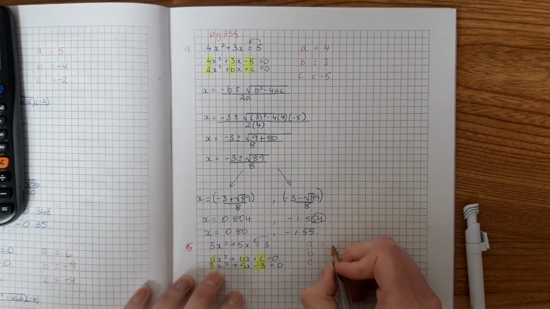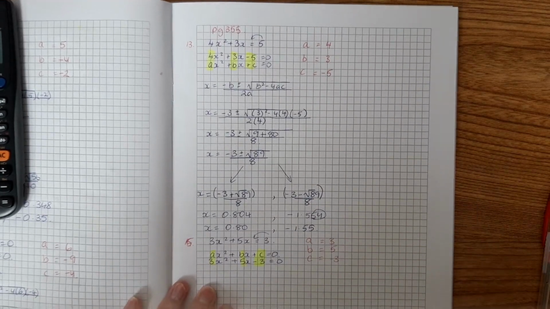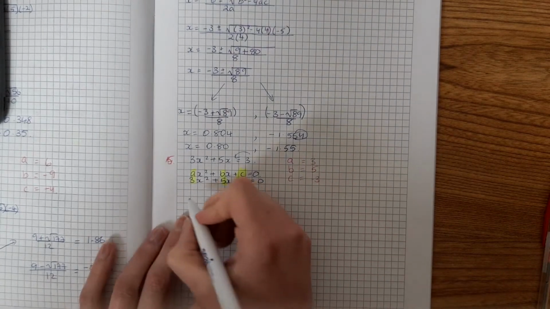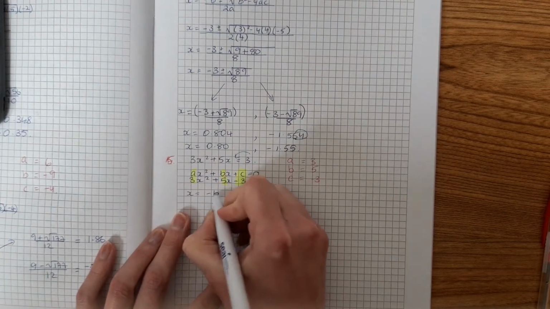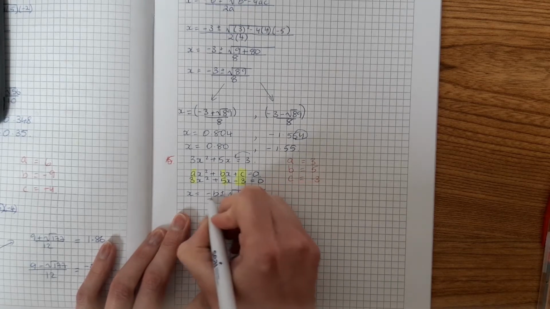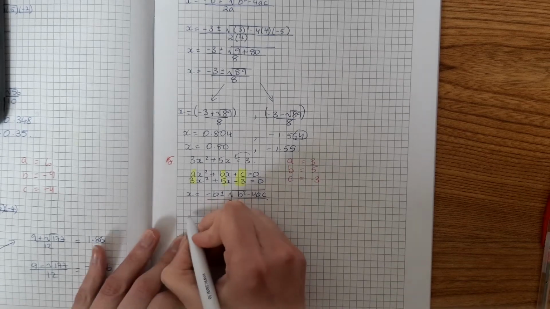A being the number in front of the x squared, which is 3, B being 5, and C being minus 3. Now that you have that, you can start subbing into the equation and maybe write down the equation every time. So that's minus b plus or minus the square root of b squared minus 4ac all over 2a. And we have our a, b and c, so we can start subbing in.